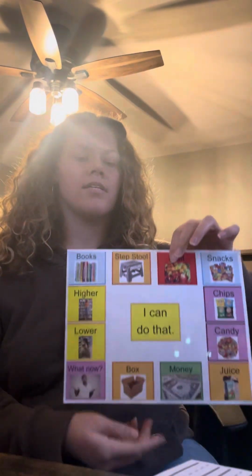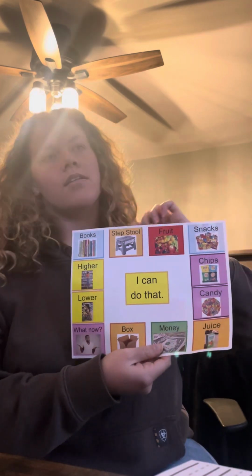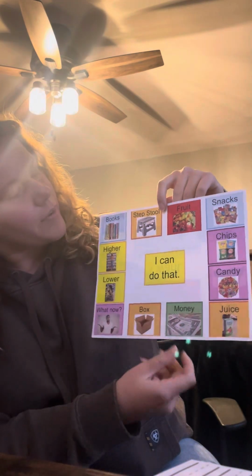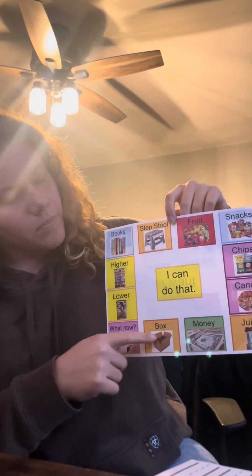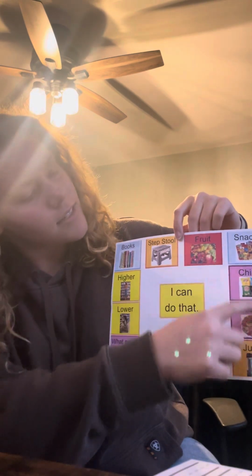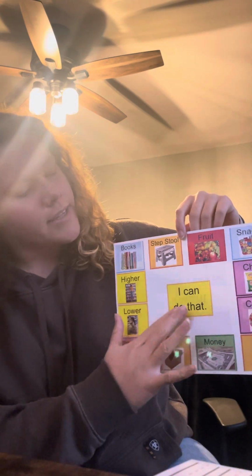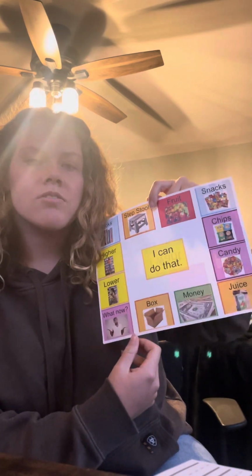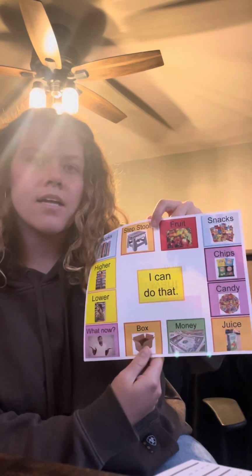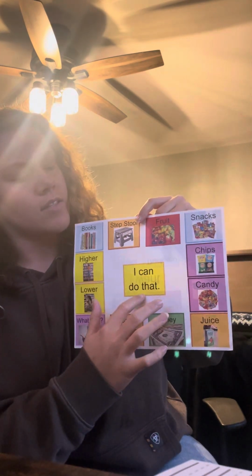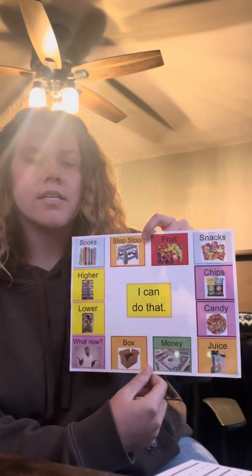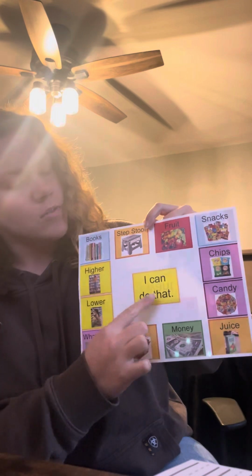Okay, so then his classworks in a bookstore and also a snack stand. So on this left side, he has all bookstore oriented things, and this side is the snack side. I didn't want it to be needs based. I wanted it to be based on his strengths. I feel like we focus a lot on students' needs and forget to highlight their strengths often. So in the center of his communication board, I have I can do that, instead of I need help or anything like that.